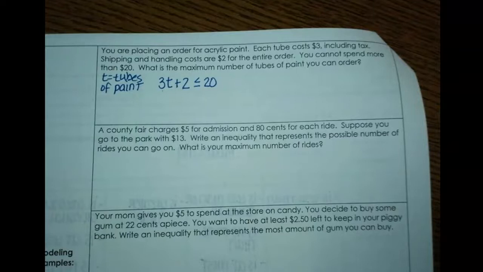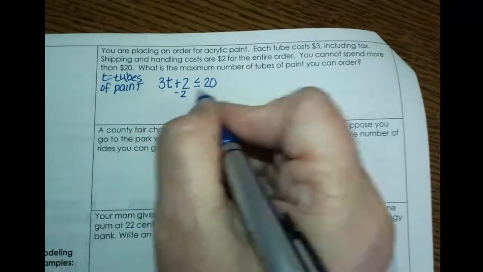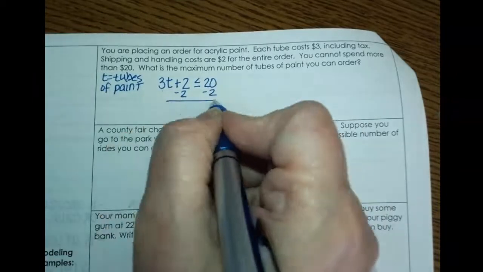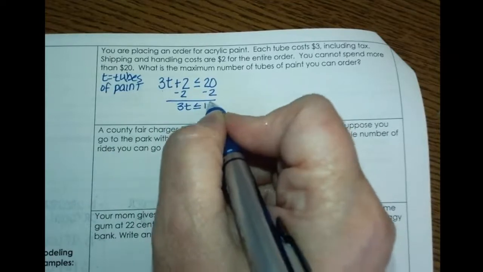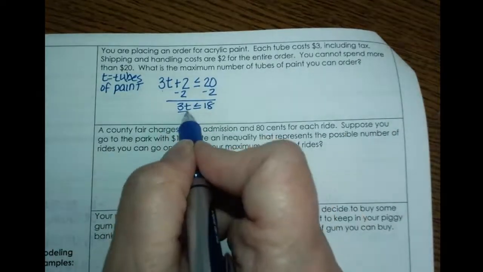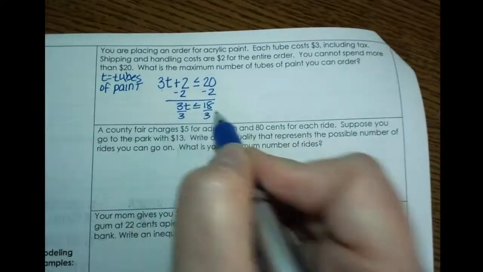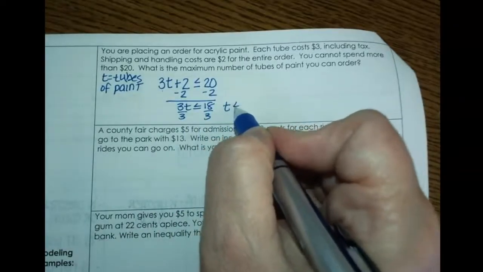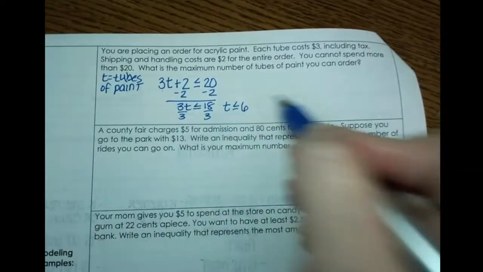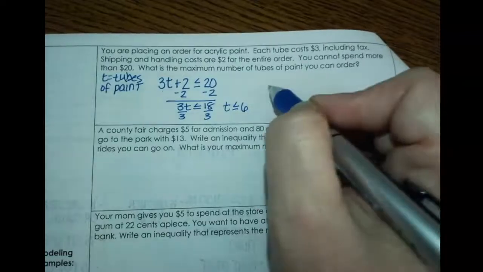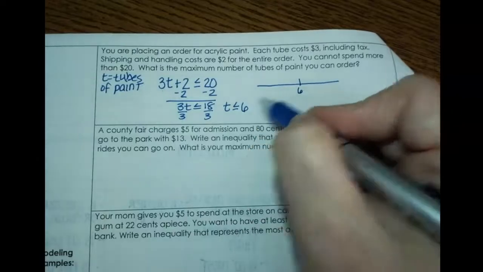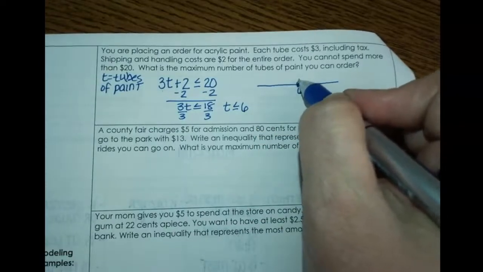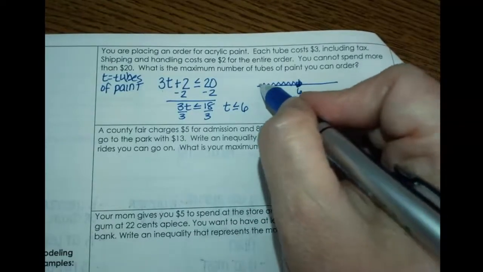All right, so there's our inequality. Let's go ahead and solve it. So we're going to subtract 2 from both sides. So I get $3 times the tubes of paint has to be less than or equal to 18. Divide by 3. And T has to be less than or equal to 6. So what we were working on previously, 6 is our magic number. It is included. And I want less than that, so I'm going to shade to the left.